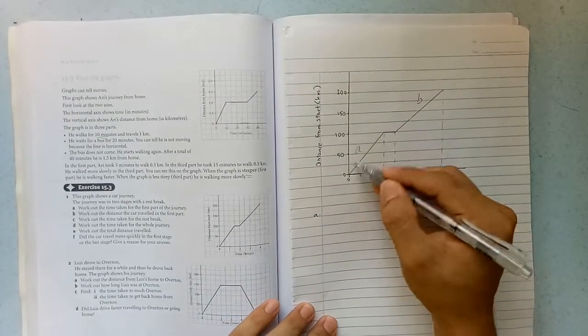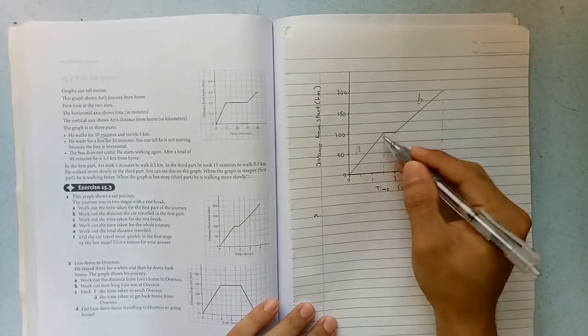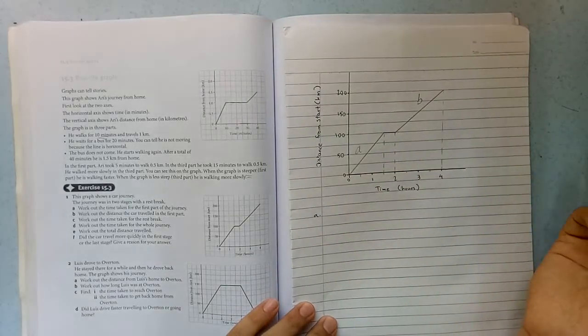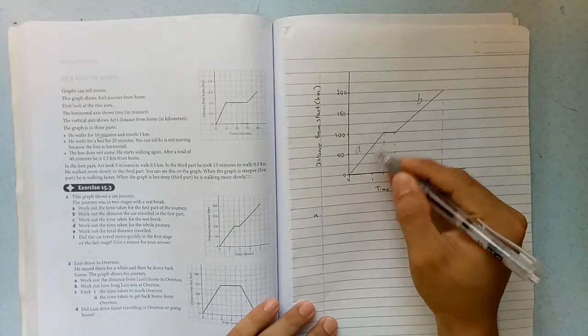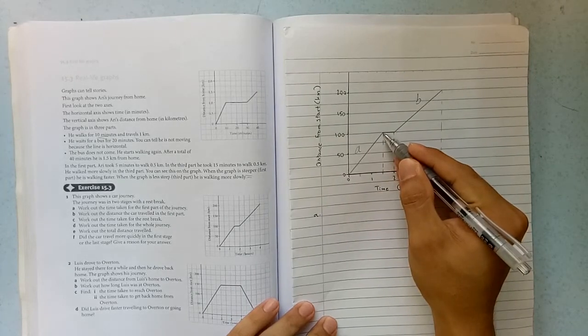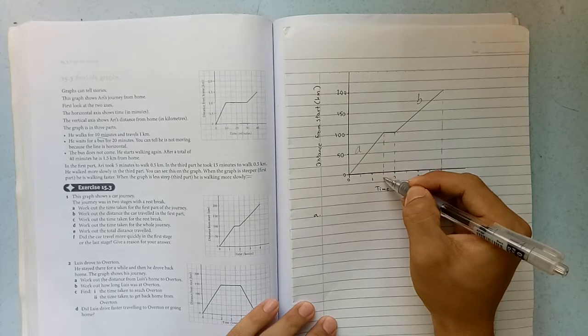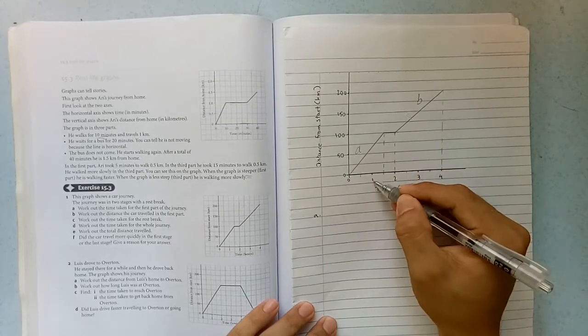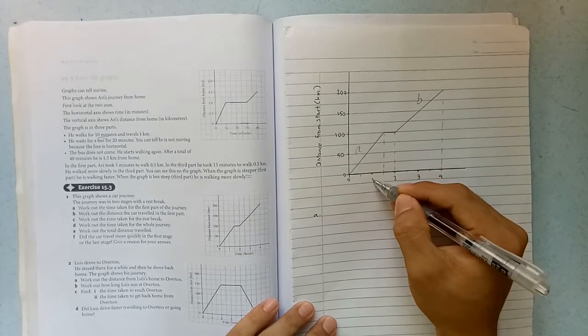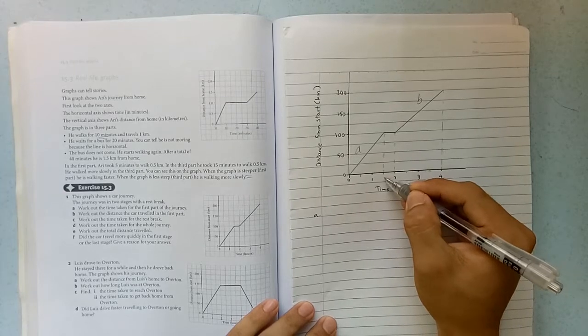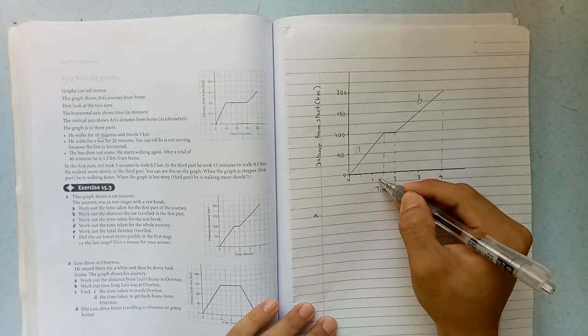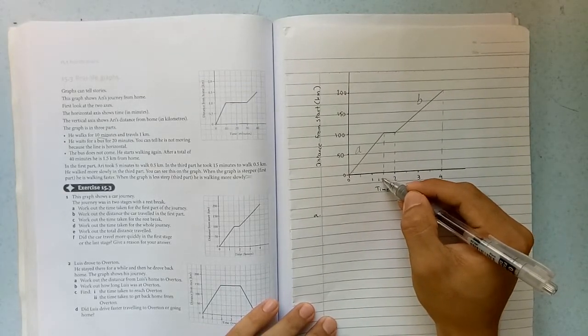The first part is here to here. What's the time? When you look at this, it is between 1 and 2. It's the half of 1 and 2, which means it is 1 hour and 30 minutes.